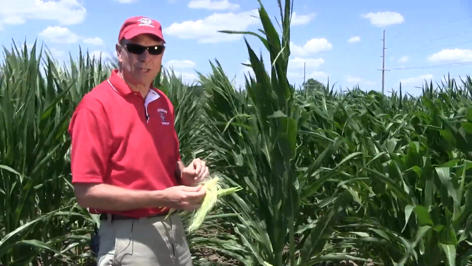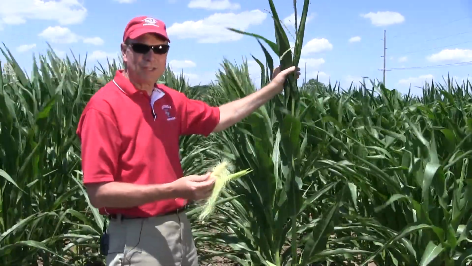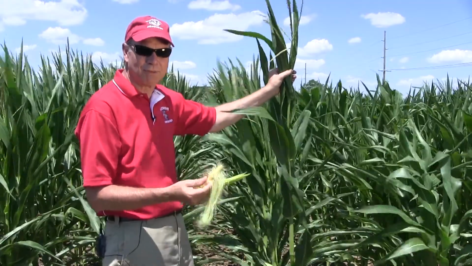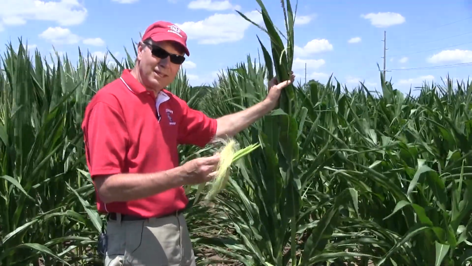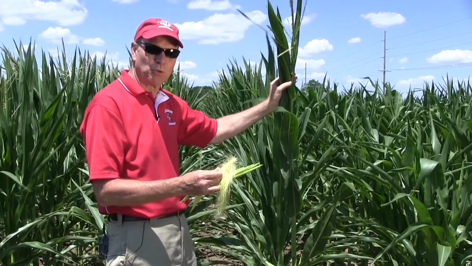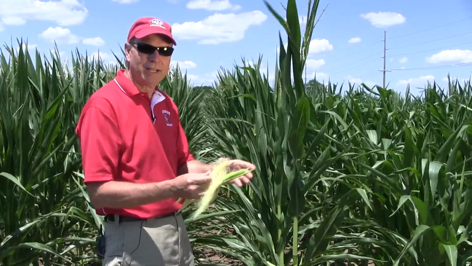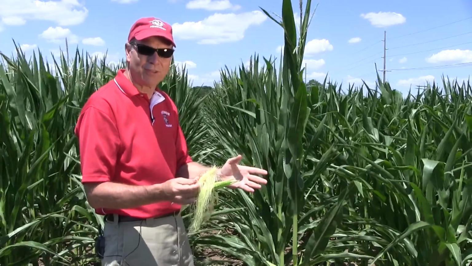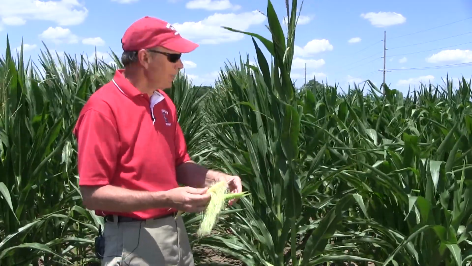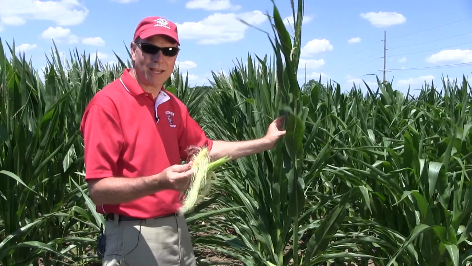Typically under drought conditions, the tassel or vegetative part of the plant will speed up its development, whereas the reproductive parts of the plant will slow down their development. So instead of an overlap or nick of 7 to 8 days with normally developing corn, that nick may only be 2 to 3 days.